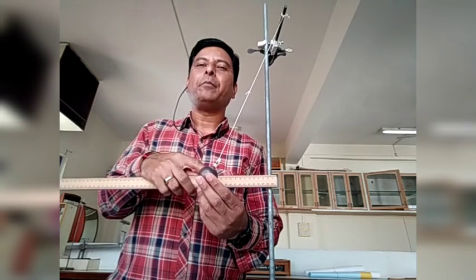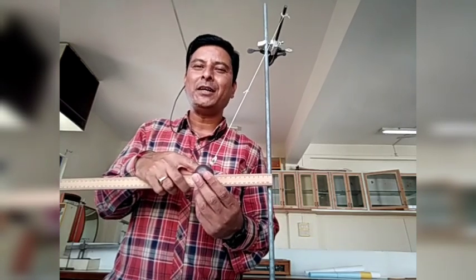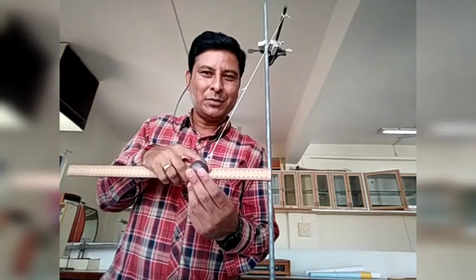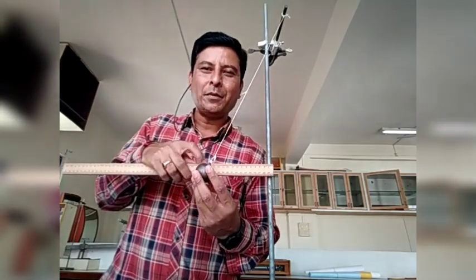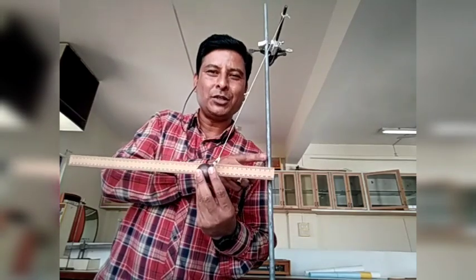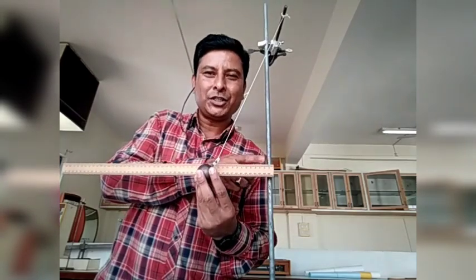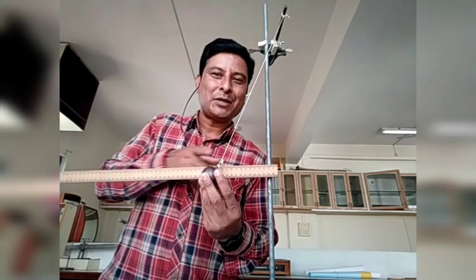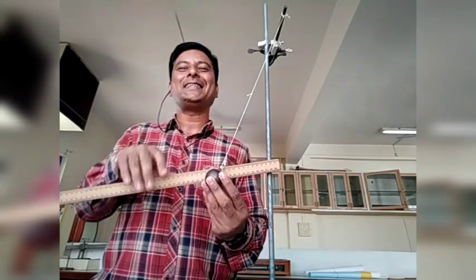Amplitude is the maximum displacement of a bob from its mean position. From this mean position, this bob is now displaced. This is the mean position. From this mean position, this bob is displaced 14 centimeter. So the displacement of the bob is 14 centimeter.